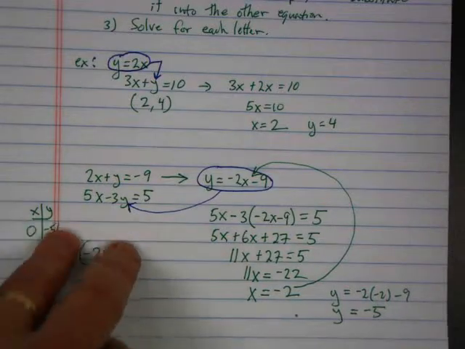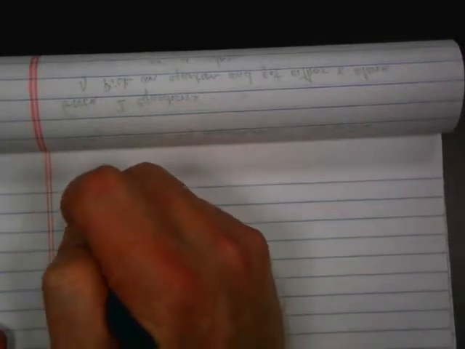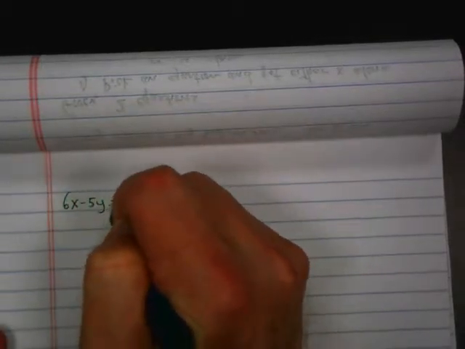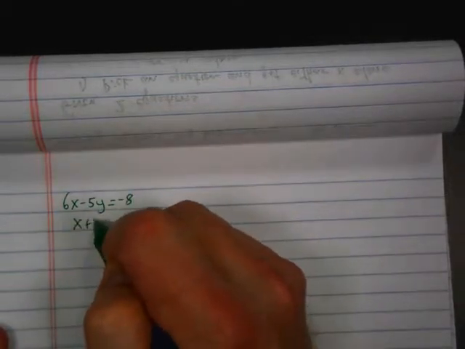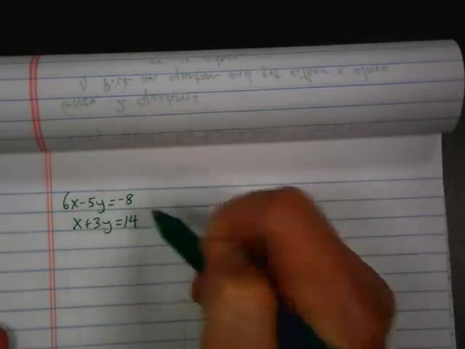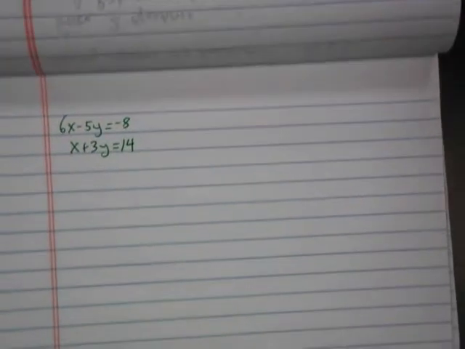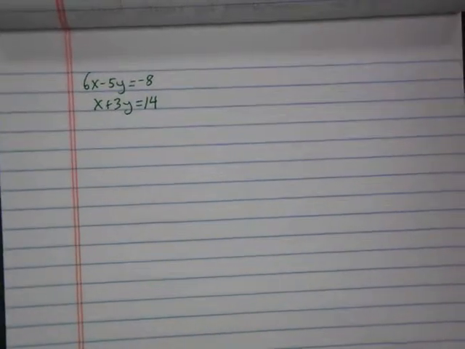All right, let's try another one. How about 6x minus 5y equals -8, and x plus 3y is 14. So once again, we look for the easy one. Which letter is the easy one to get all by itself?